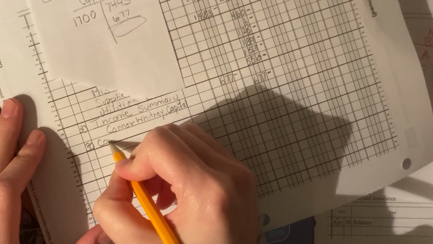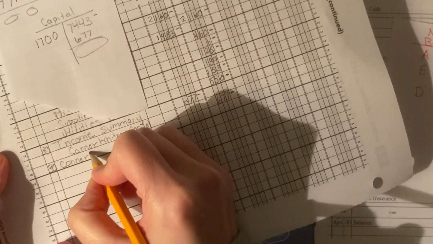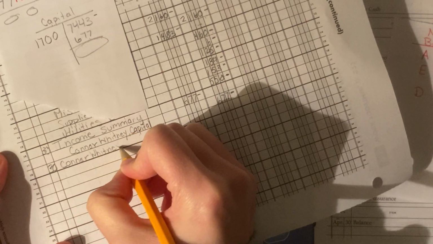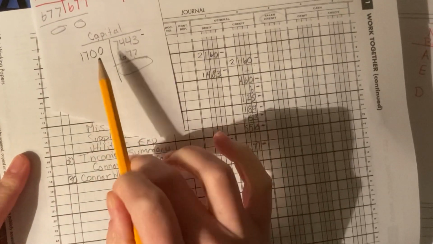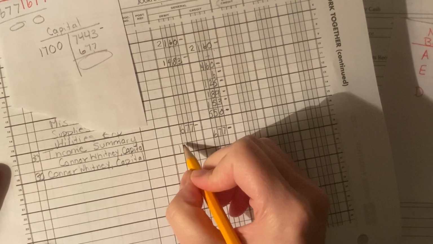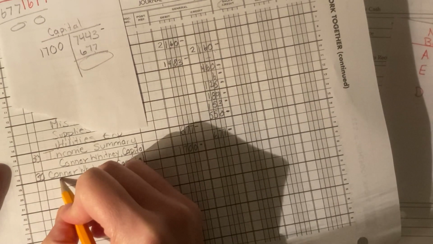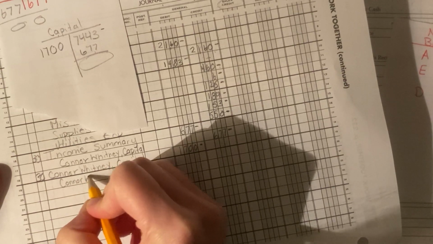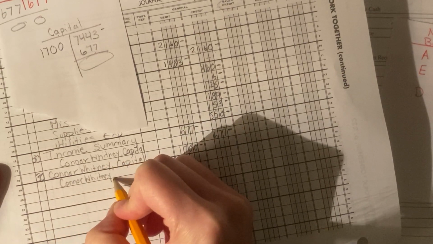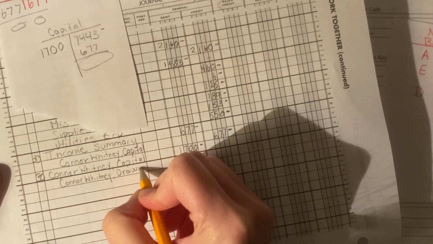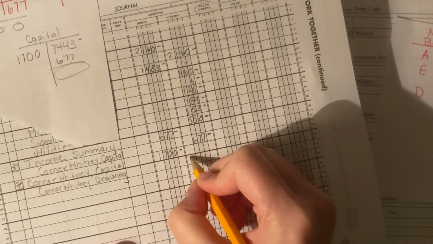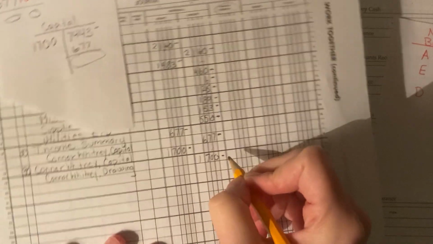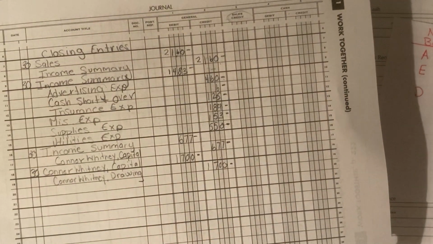So I am going to write Connor Whitney, capital, and I am going to debit that for the amount of the drawing, and then Connor Whitney, drawing, for the same amount of the drawing, 1,700. Okay, so those are the closing entries.